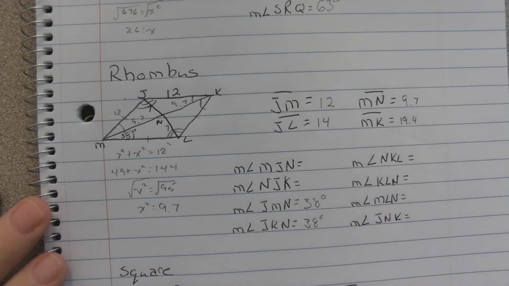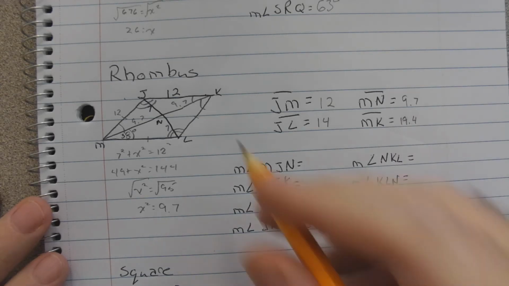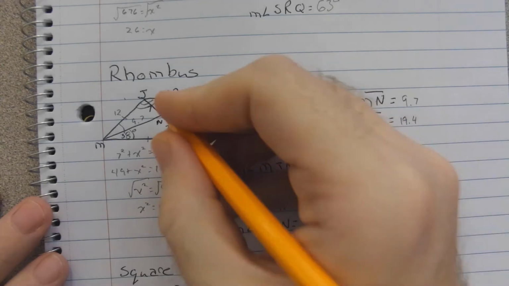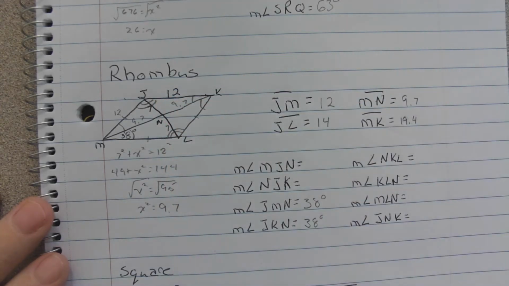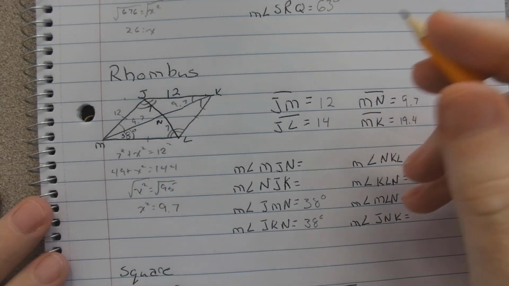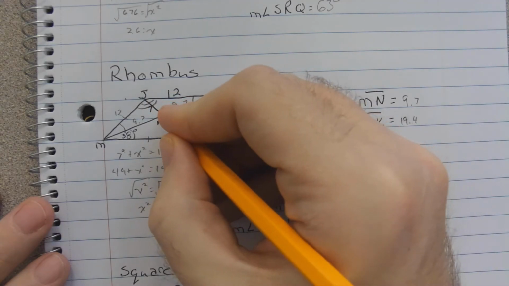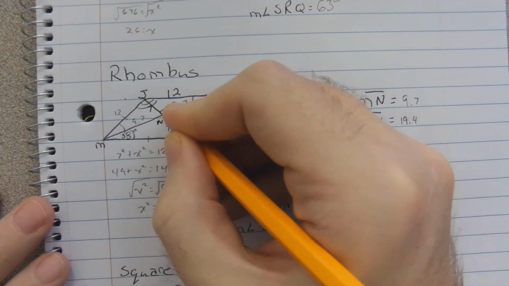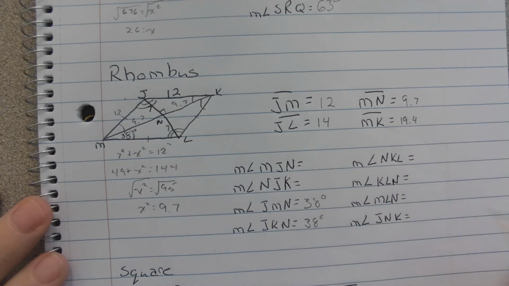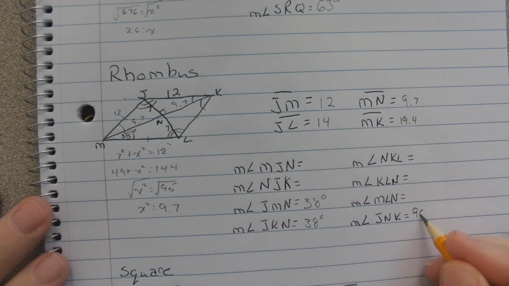Now, we also know that in a rhombus, the diagonals are perpendicular. So that means, despite my bad drawing, that they make 90-degree angles. So that means JNK is 90 degrees.